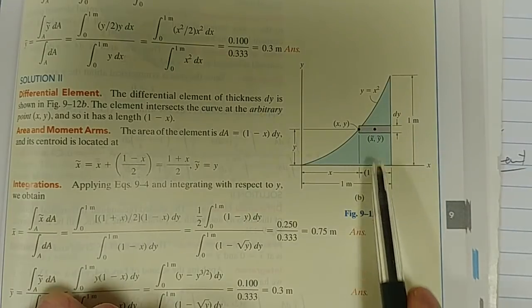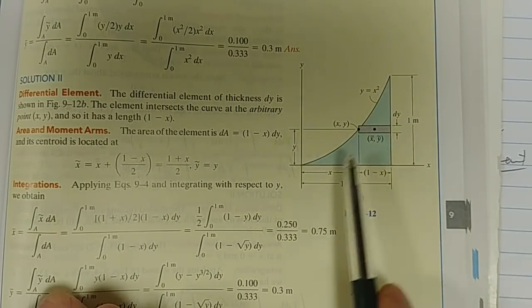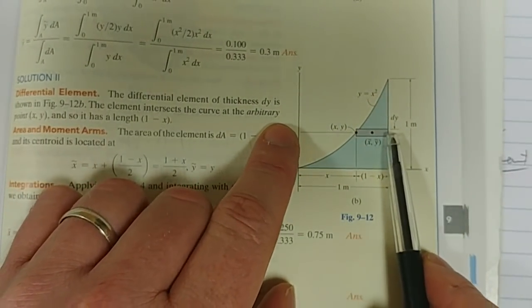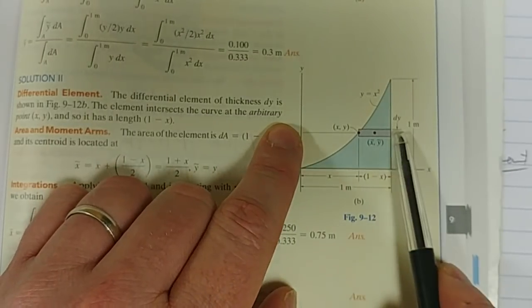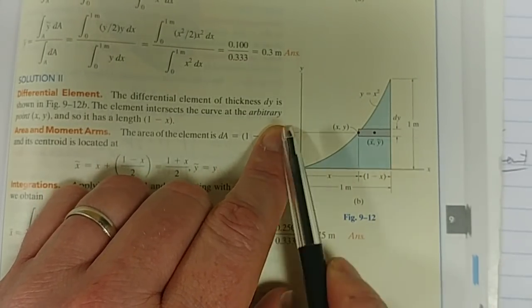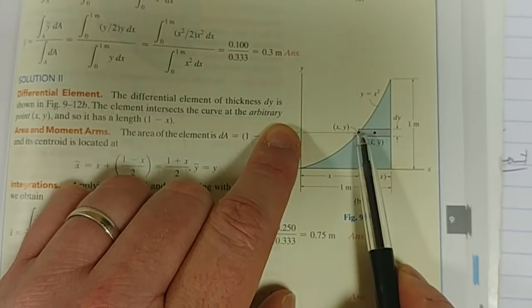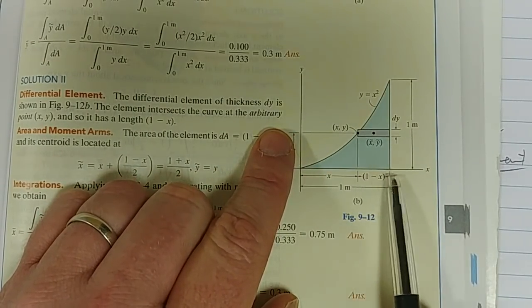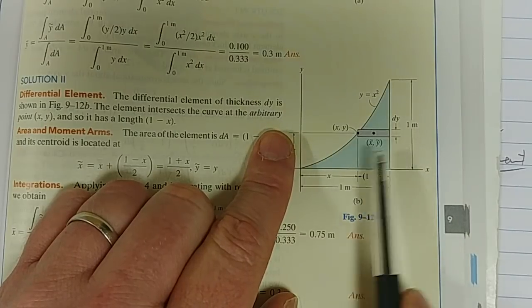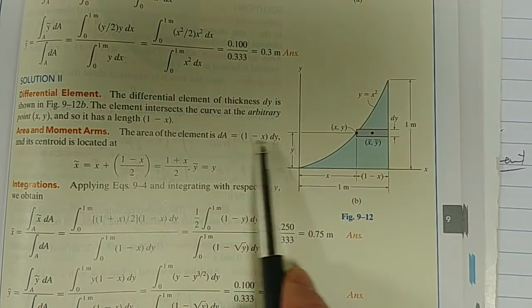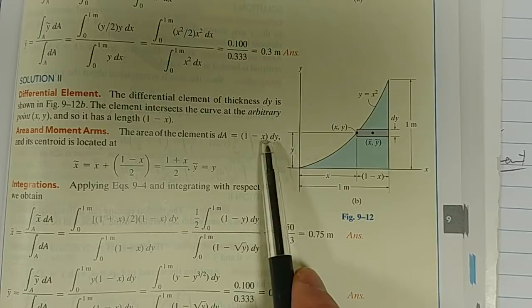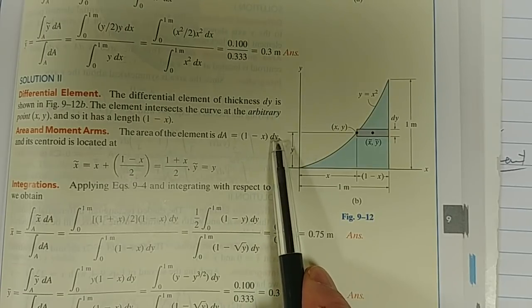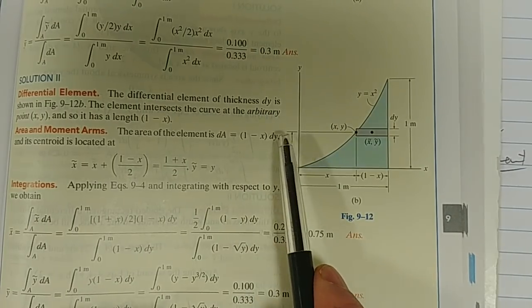It's going to be 1 minus x, because the total length there is 1 and that length is x. So the length of the element is 1 minus x, and the height is dy. You see it's changed a little bit.